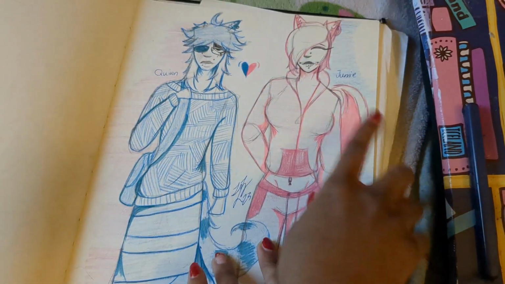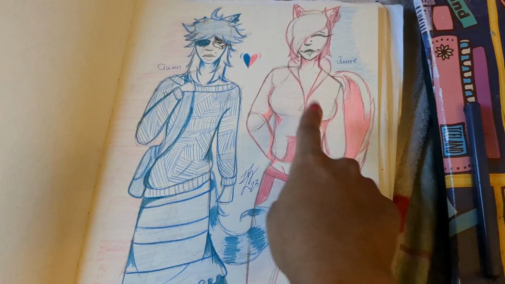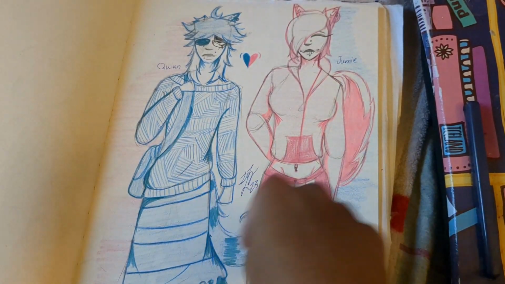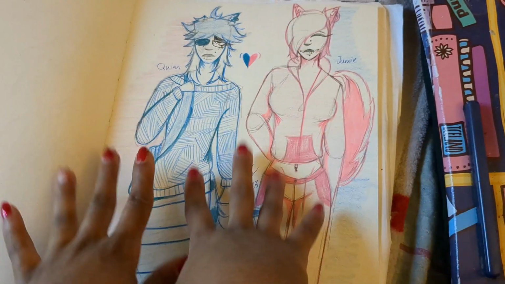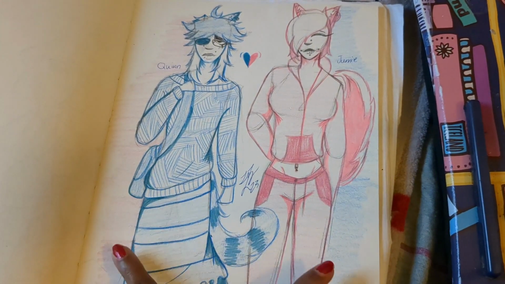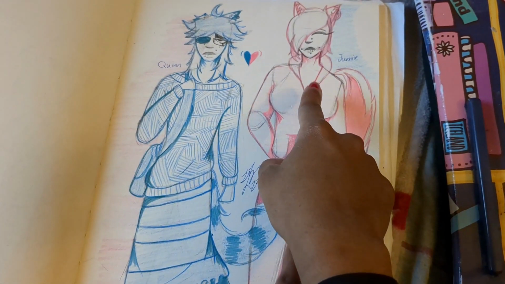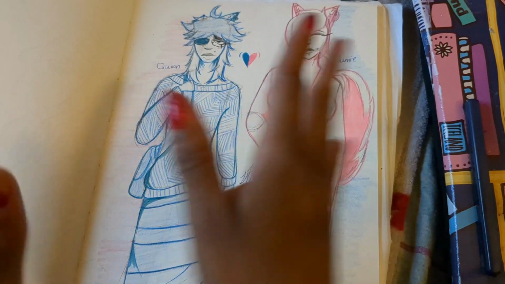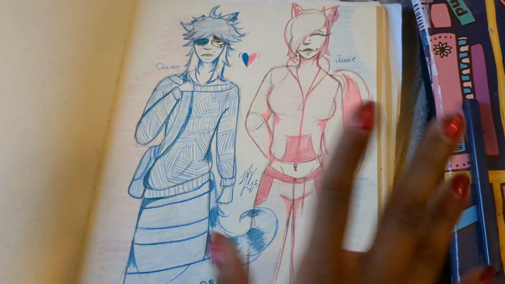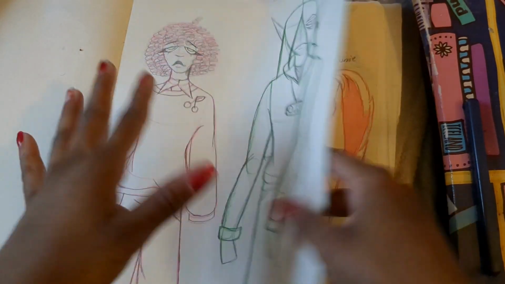Okay, this is Jamie. I've had her for a while. I think I made her in like 2019. I will not show pictures of it. We leave that in the past. And this is her girlfriend. Her name's Quinn. I love them so much. Look at them, they're so cute. She's like a scene chick and she's more punk, but okay. So just keep this style in mind when I go to color these in.